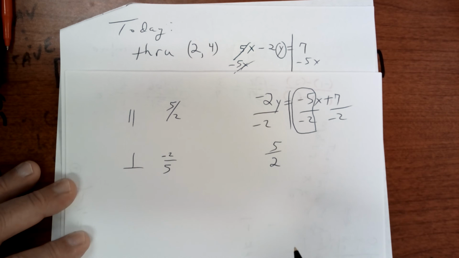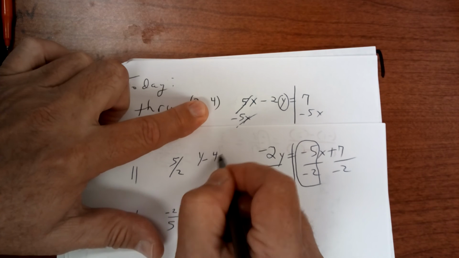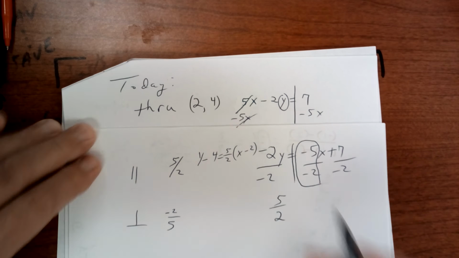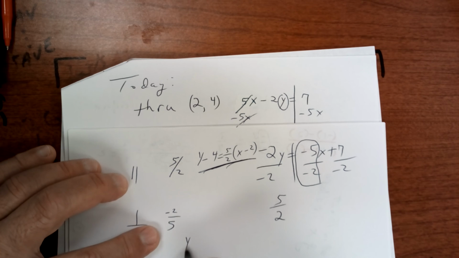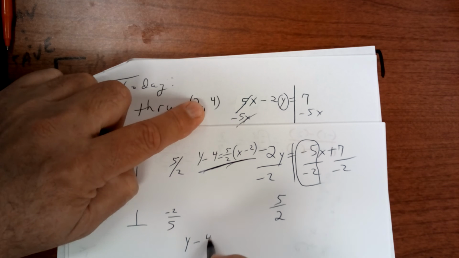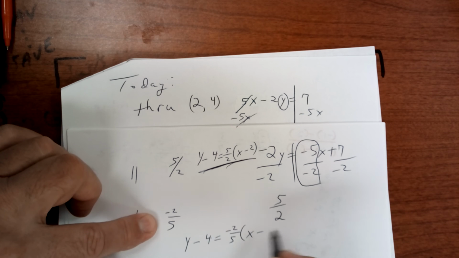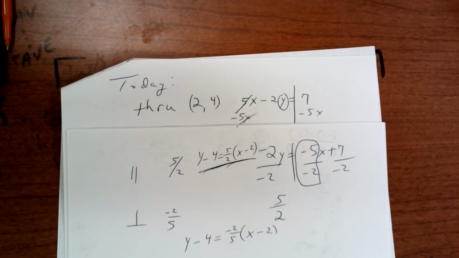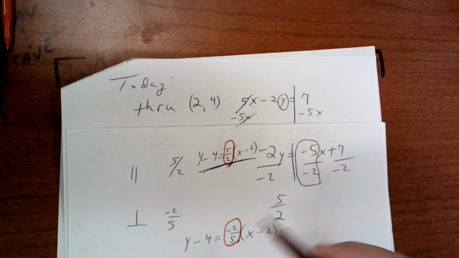Now to write this, you're going to do y minus your y equals your slope, and then x minus your x, and you're done. Make sure you know that. Watch again. Y minus your y equals your slope, and then x minus my x, which is 2. So everything's the same except the slope. So there is parallel, and there is perpendicular. Flip, change.